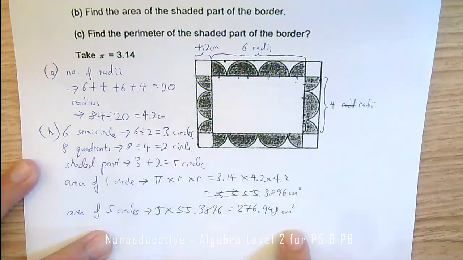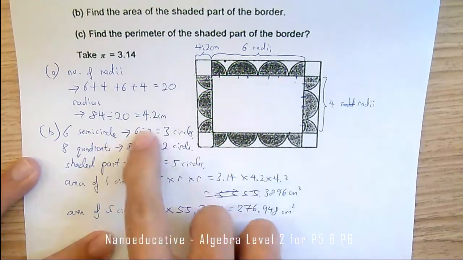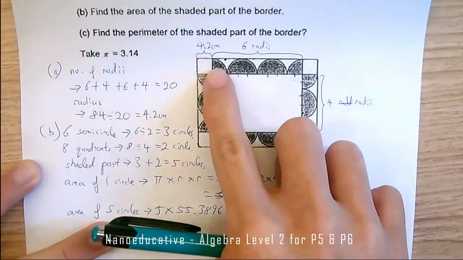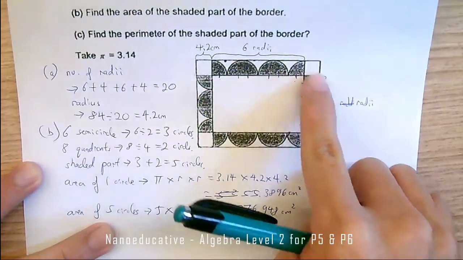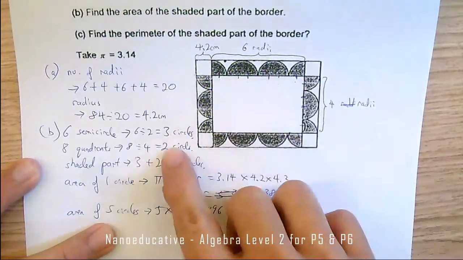Don't freak out just because the numbers look very long. If you think your numbers look very weird, let's go back. Does it make sense or not? Let's see, I have 8 quadrants. 1, 2, 3, 4, 5, 6, 7, 8. 8 quadrants make up 2 circles. That is correct, so I have 2 circles.